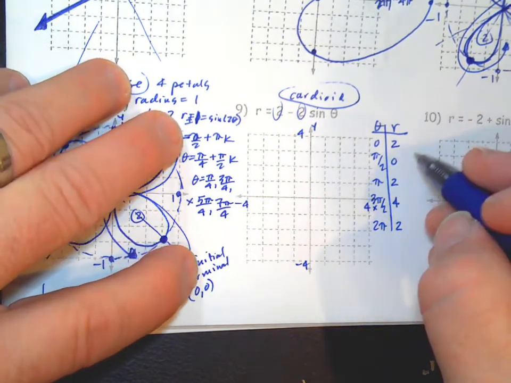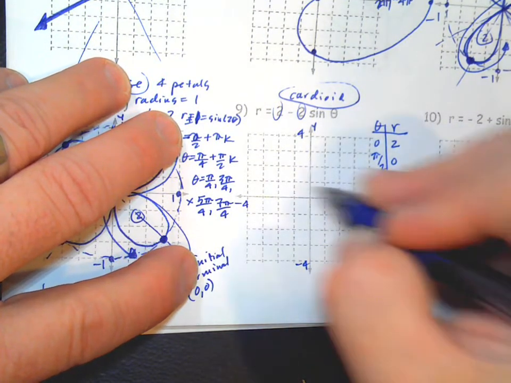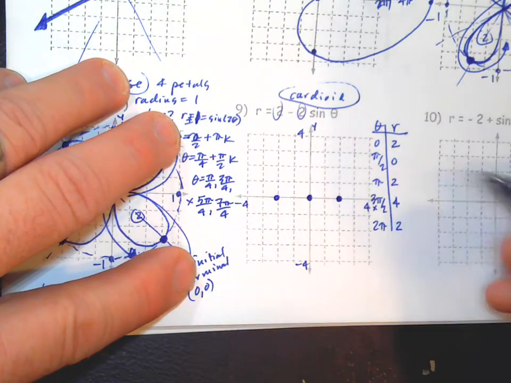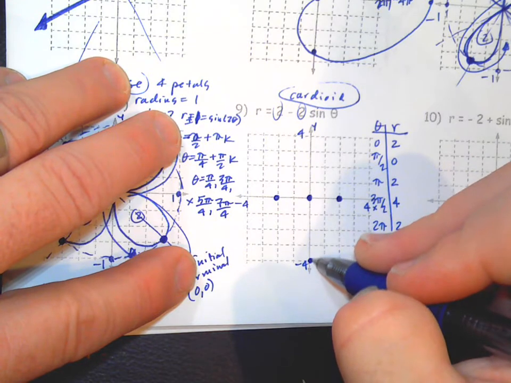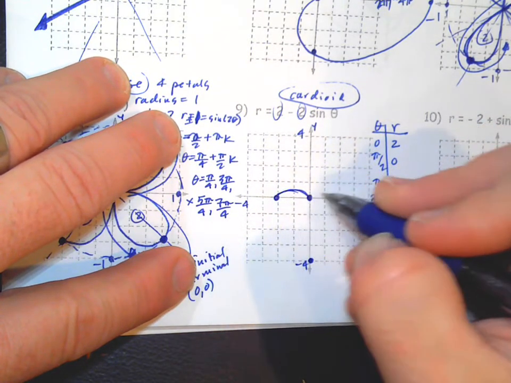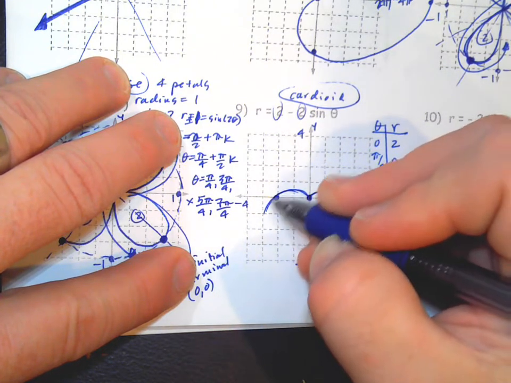So 0, 2, angle 0, facing right, radius of 2. Pi over 2 is 0. Pi is 2 and 3 pi over 2, 4 is going to be down here. And we'll be back there. So these should look very roundish.